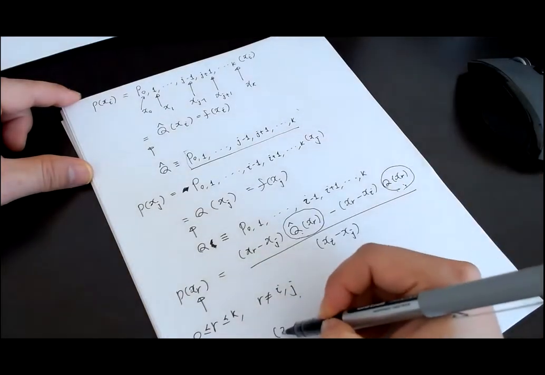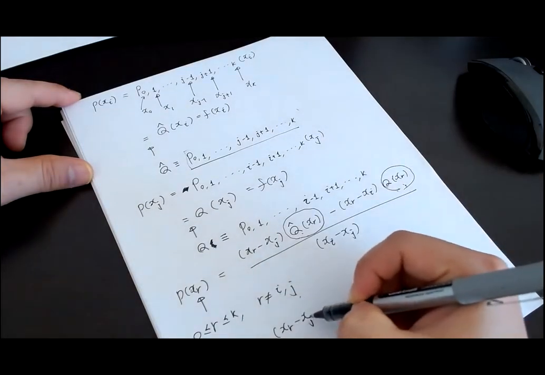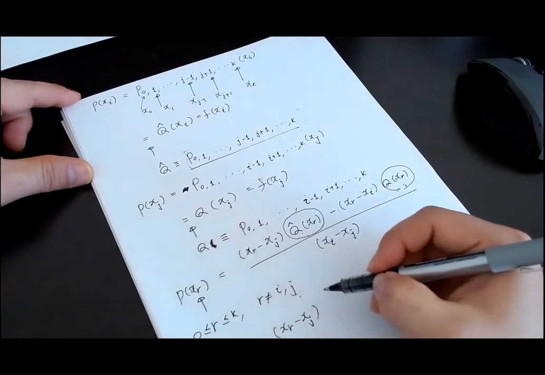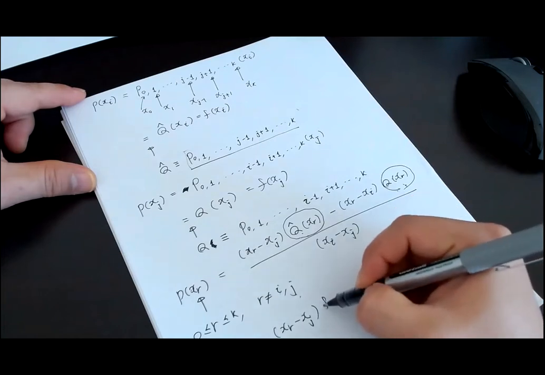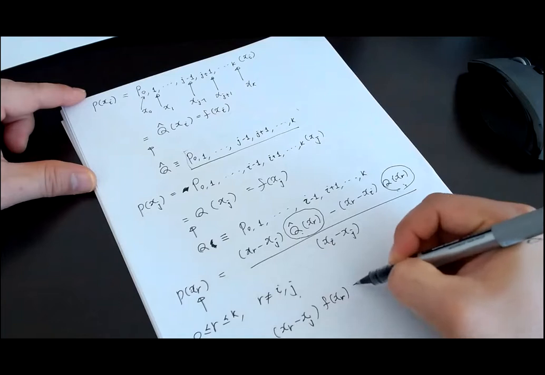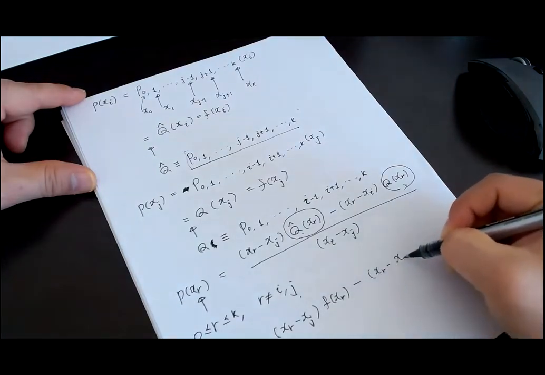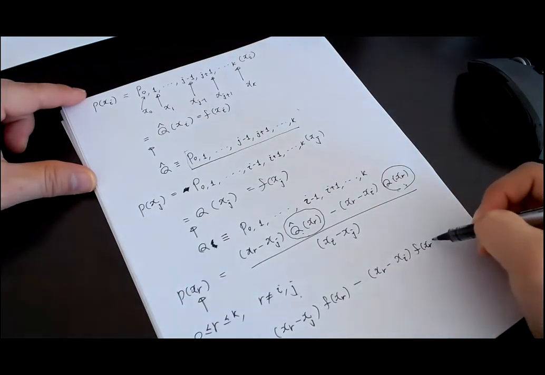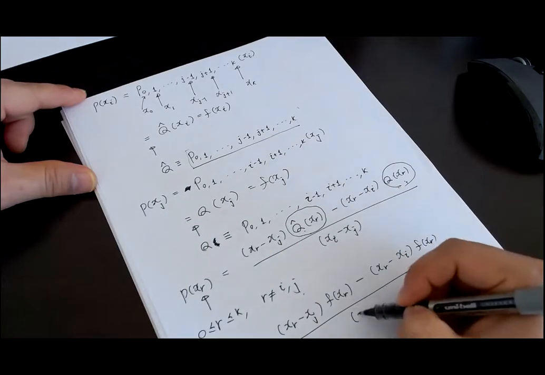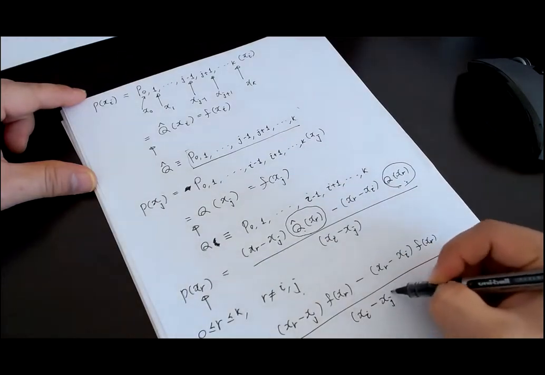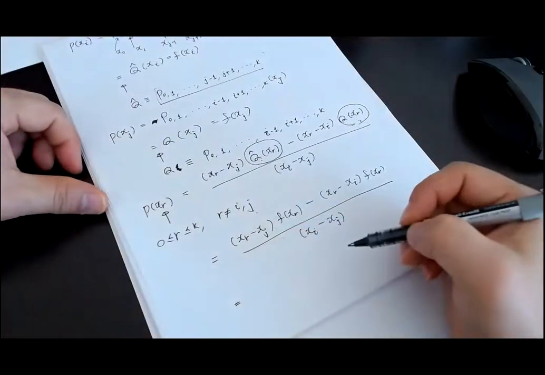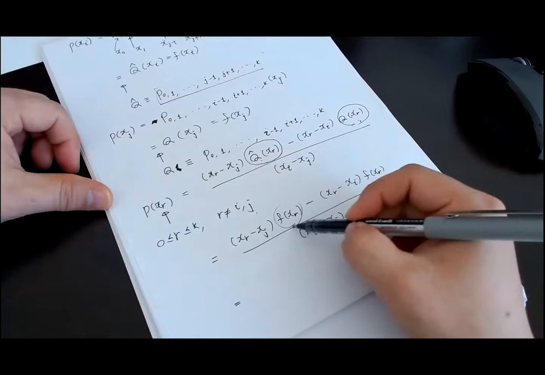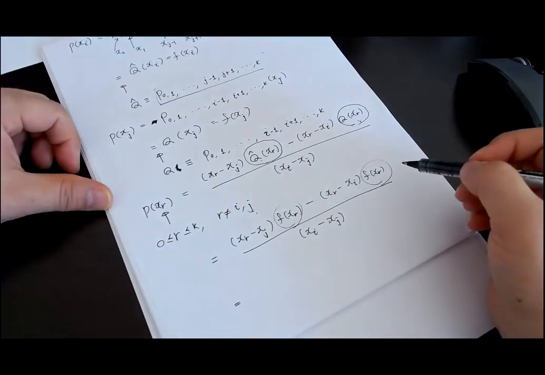So we got xr minus xj times f of xr, minus xr minus xi times f of xr, over xi minus xj. Let me simplify the numerator.